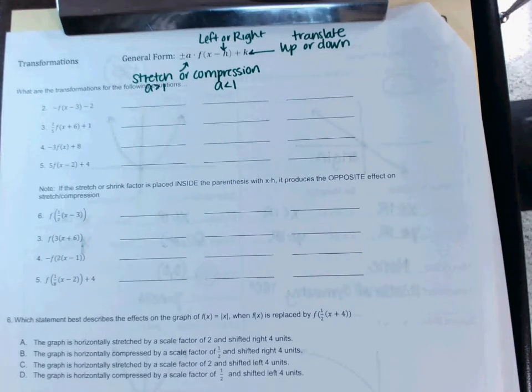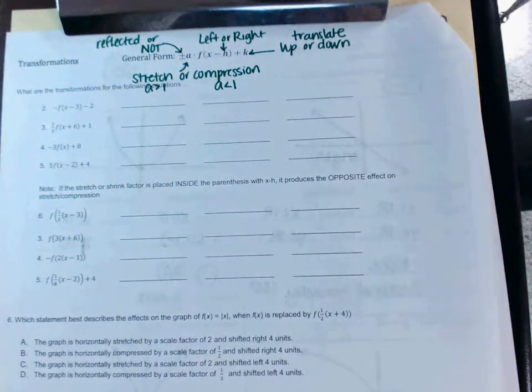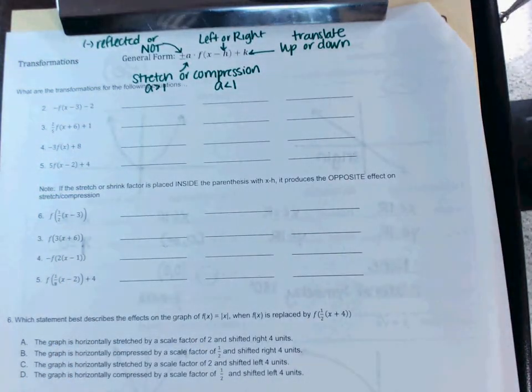Now, what would tell you if it's reflected down? A negative in the front. So the plus or minus here in the front tells you if it's reflected or not. And remember, it'll be reflected if it's a negative. If it does not have a negative, it would just be normal. Okay?